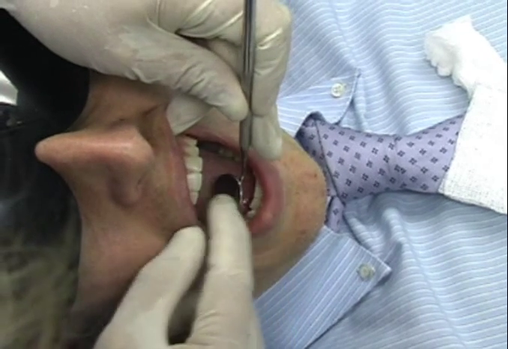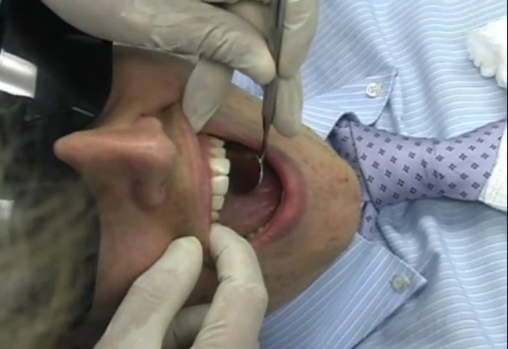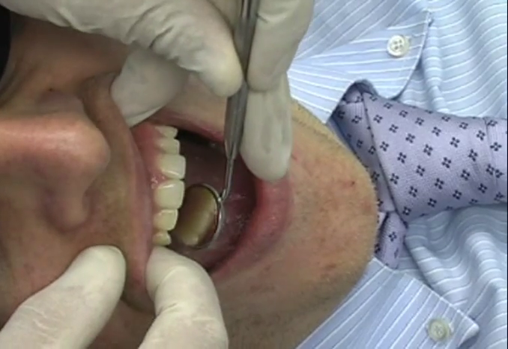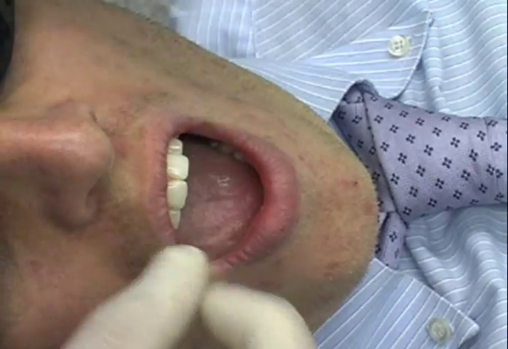Using a mouth mirror, we then look at the palate, where we are looking for the incisive papillae, palatal rugae, median palatine raphe, and the junction between the hard and soft palate.